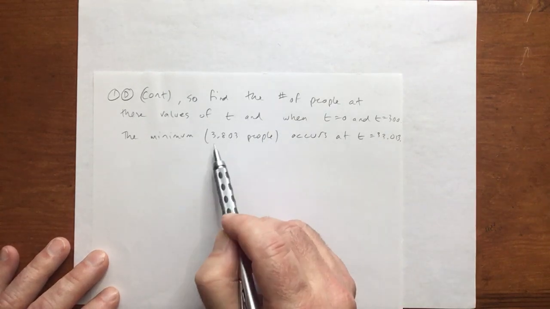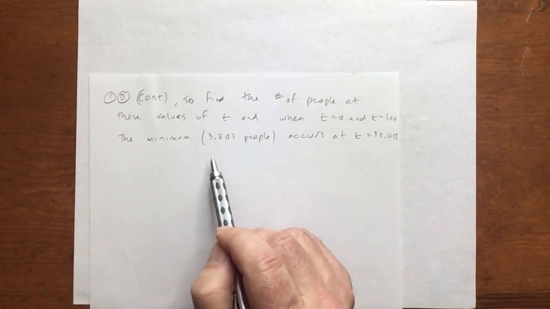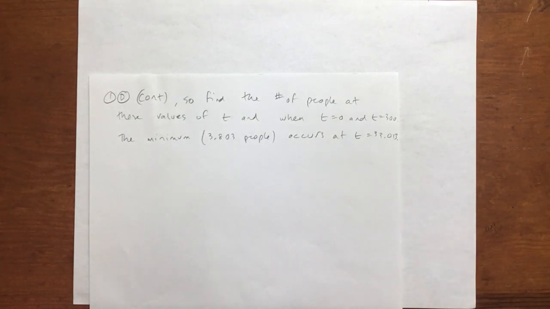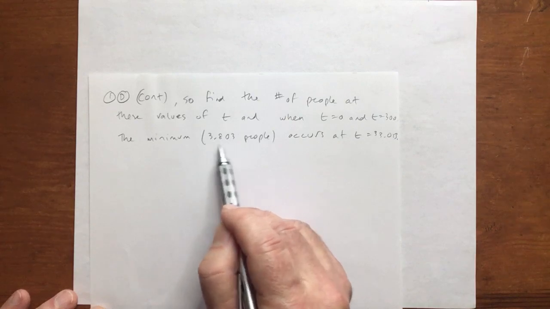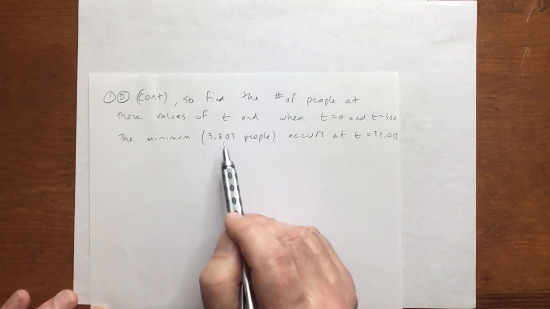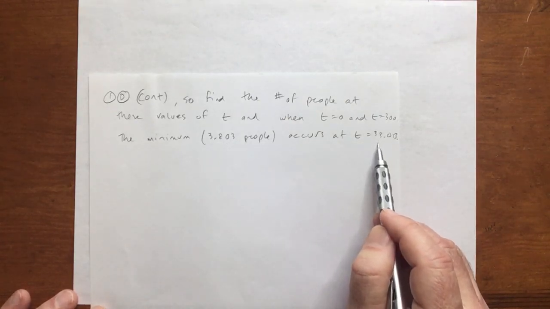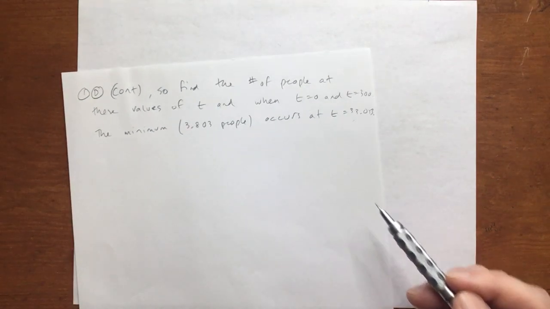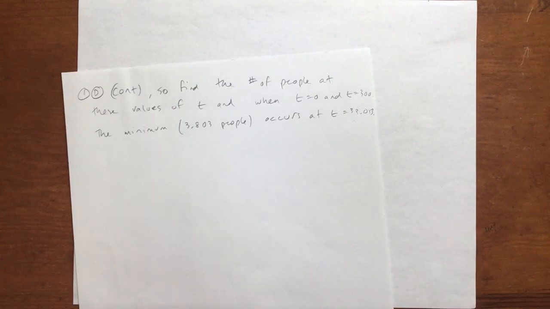So evaluate the number of people at t equals 33 and t equals 166. See which one gives you the minimum. The minimum number of people in that time was 3.8, kind of silly, but the time is what they're interested in, at 33 seconds.